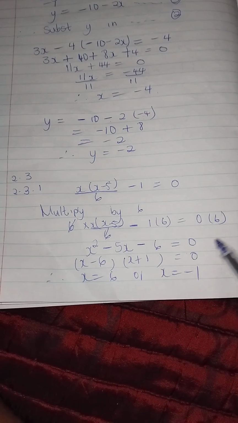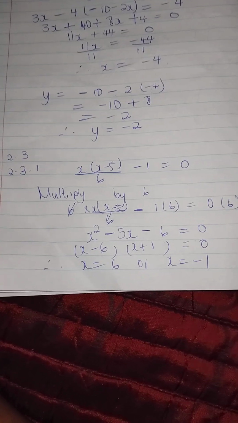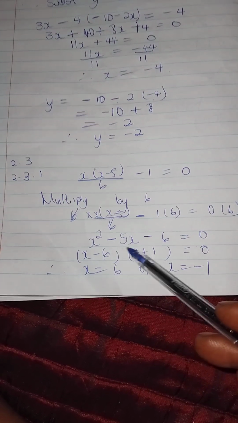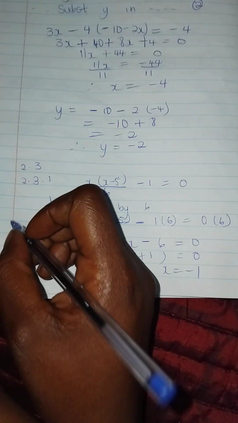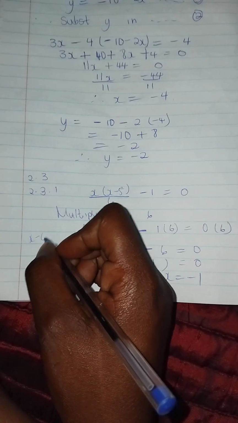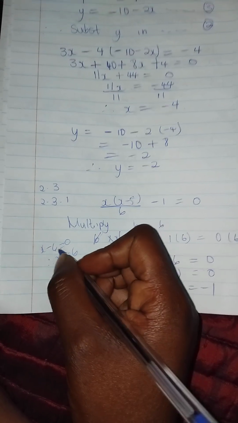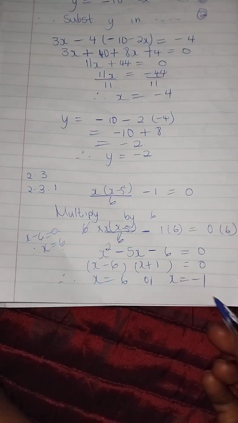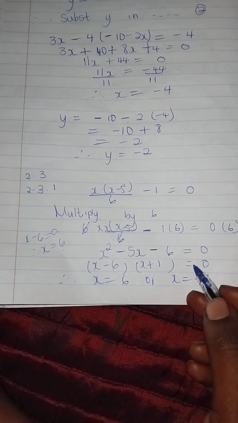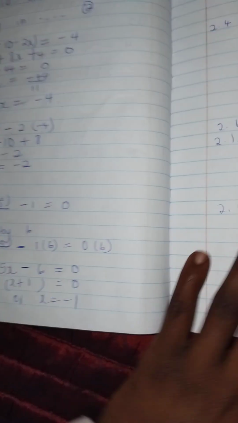Then you factorize. So x minus 6 into x plus 1 is equal to 0. Therefore, x minus 6 is equal to 0. Therefore, x is equal to 6, because the 6 crosses the equal sign and becomes positive. The same thing here, x plus 1 is equal to 0, but the 1 crosses and becomes negative. I hope I'm making sense.